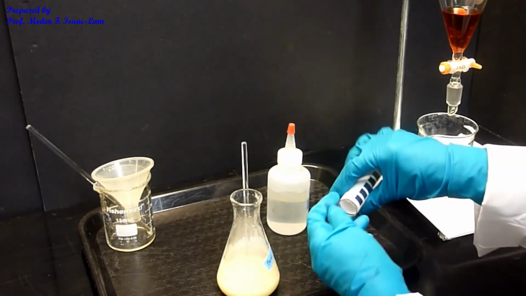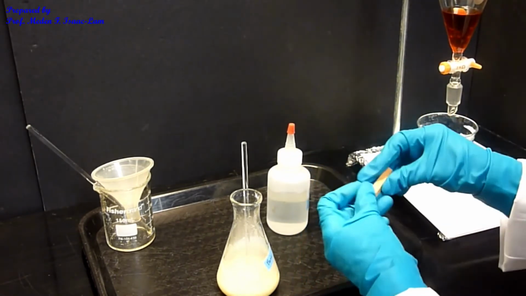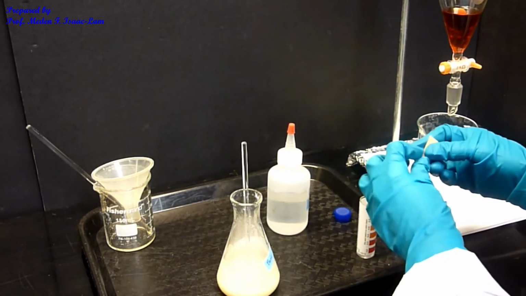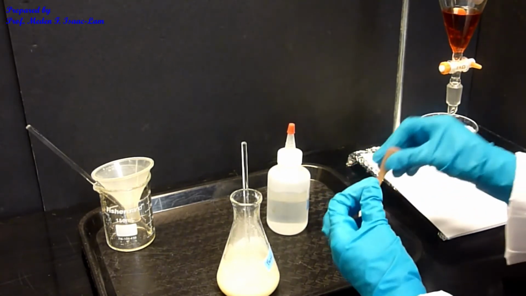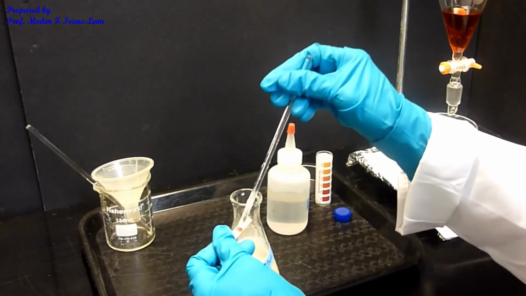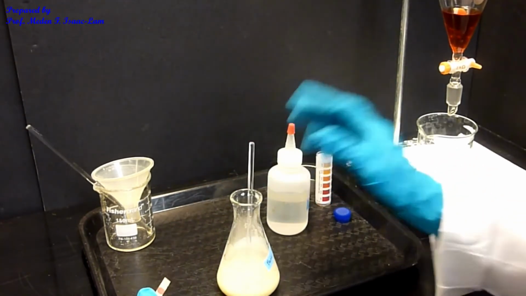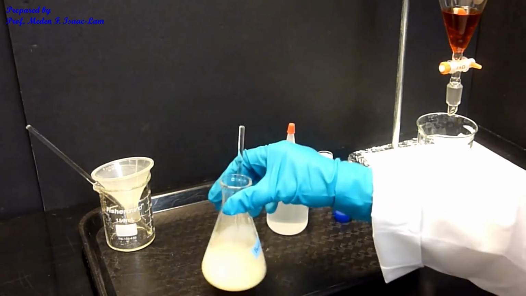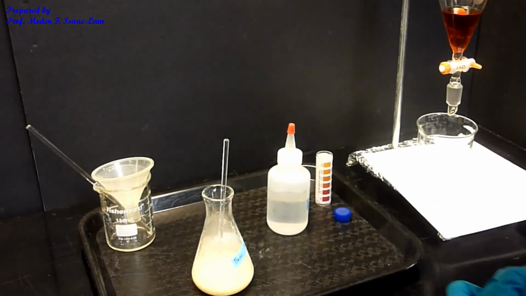So I can use another strip. Okay, red. So now I can stop, and then we are going to chill this, and then we are going to filter.